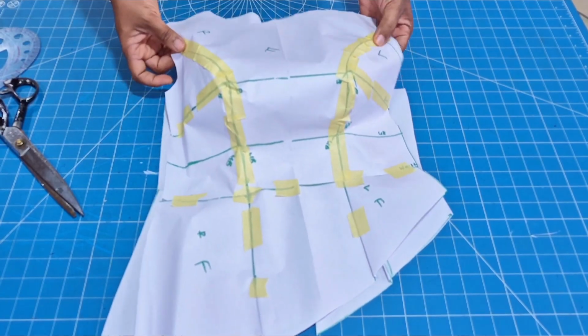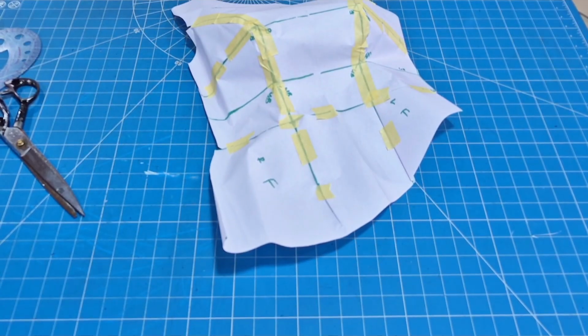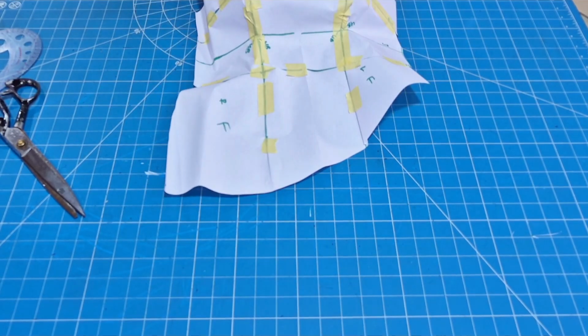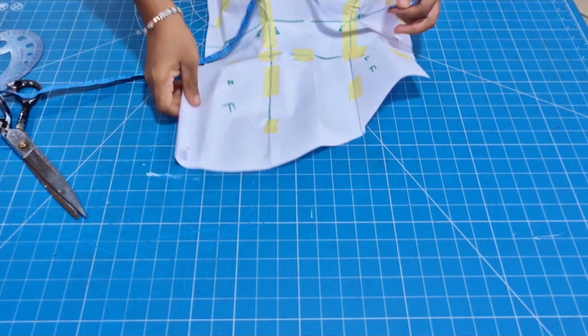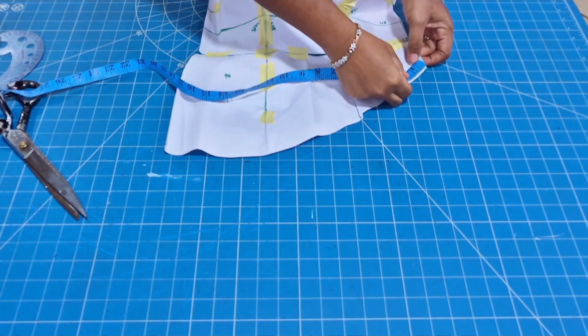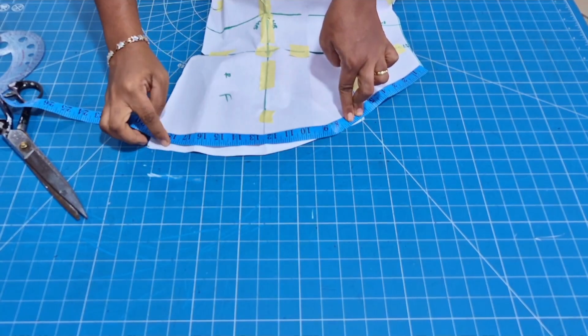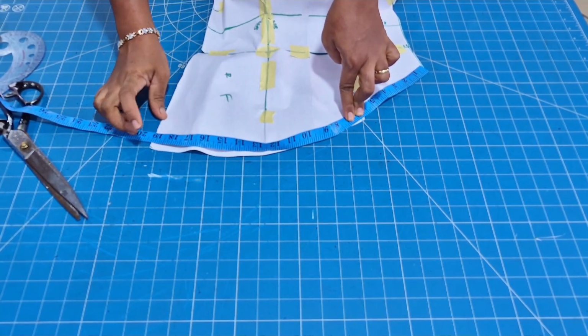You're going to join on the shoulder. You can see how it's aligning. If you're not careful to take note of the left and the right and all of that, you may end up at this stage seeing that the shoulder of the back is on the right side, and that of the front is on the left side.